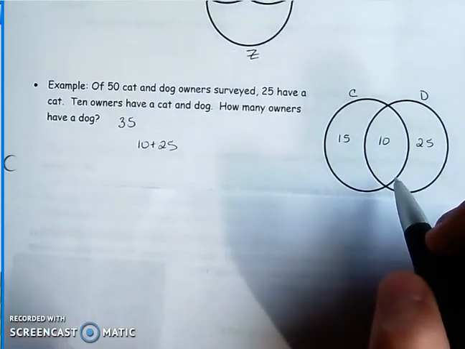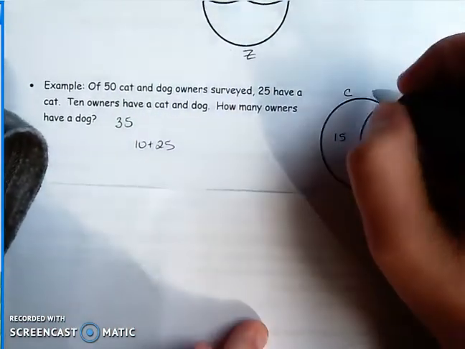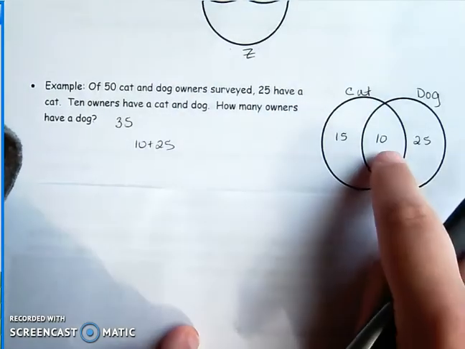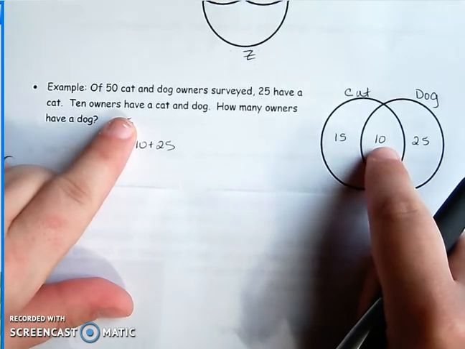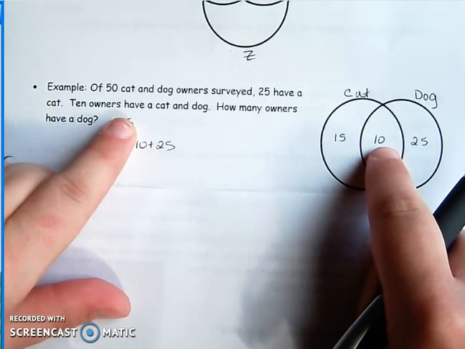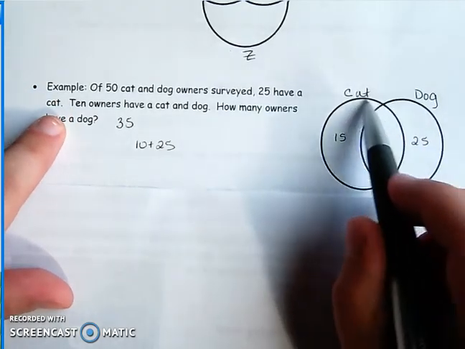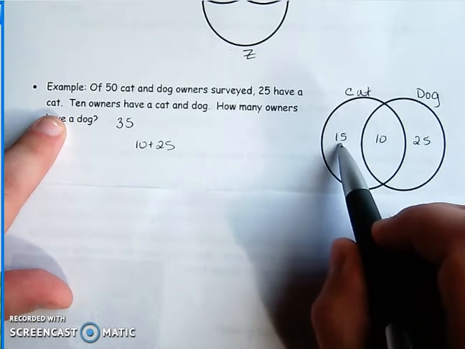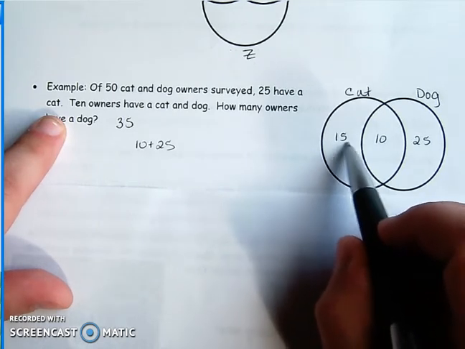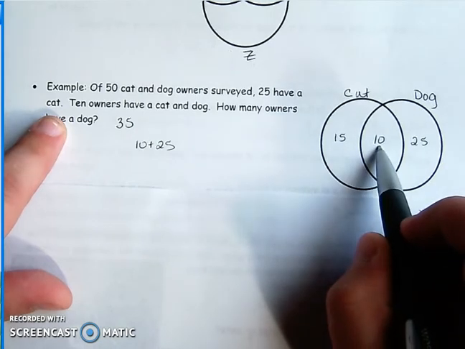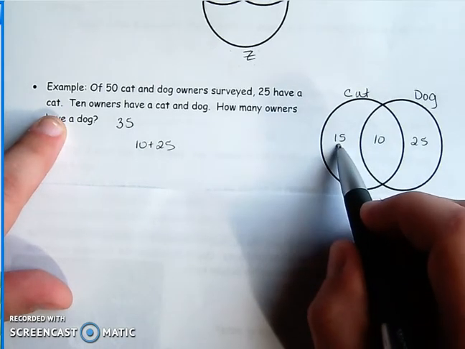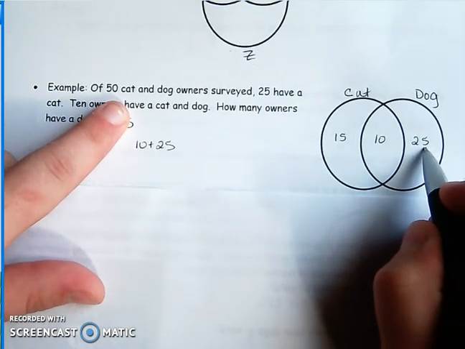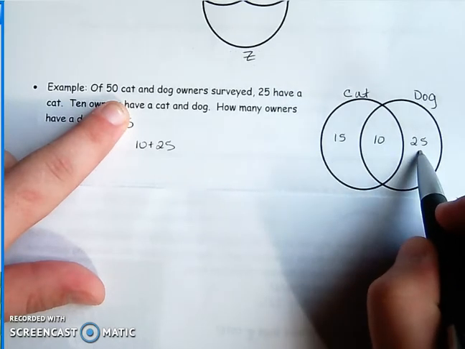With Venn diagrams and numbers, we always start inside out. So we're going to let C represent our cat and D represent our dog. 10 is what they have in common, so we put 10 here. Then we know 25 have a cat, so the entire cat bubble must be 25, making this number over here 15. This number is not 25. If it was 25, then that would mean 35 people could have a cat, which is way too many. So this is 15. We know there are 50 total, so that means 25 have to go here because 15, 10, and 25 is 50.